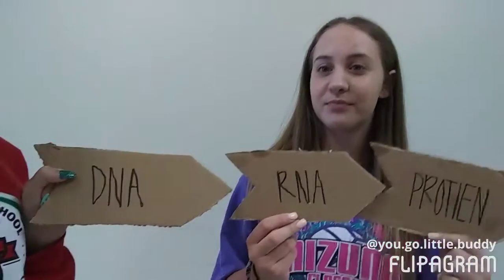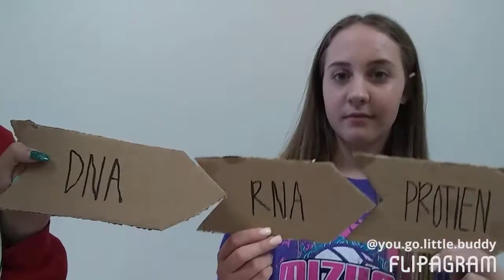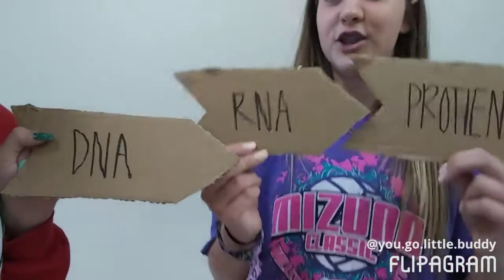Okay, so from DNA to RNA it's transcription, and then from RNA to protein it's translation, and then DNA replicates itself.